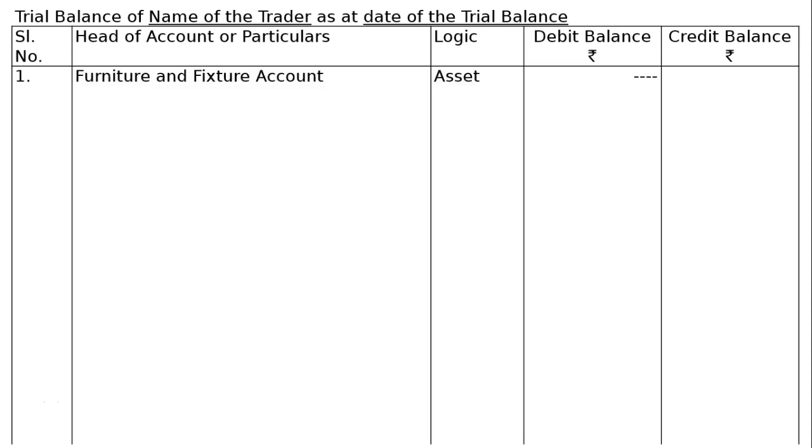First one, furniture and fixture account. The logic is asset, that is why it is debit. Why it is debited? Because this is an asset. Second one, plant and machinery, it is debited. The logic is because it is an asset.